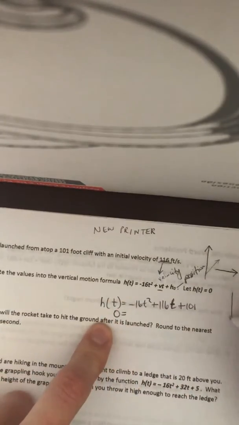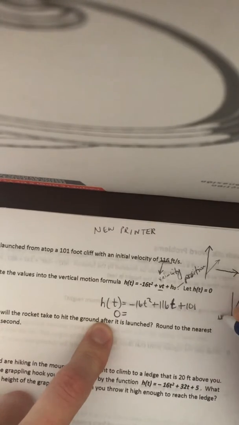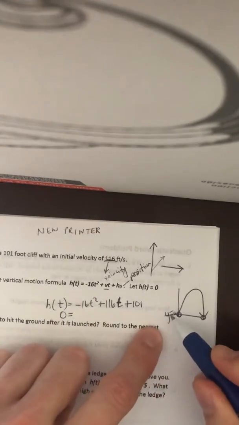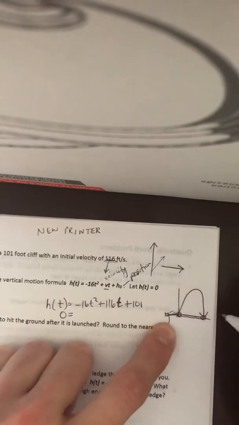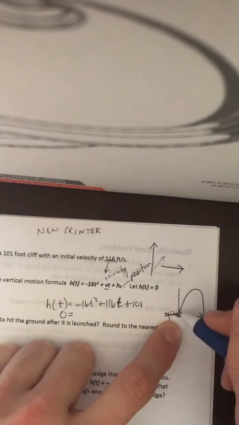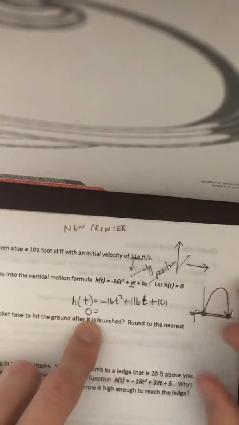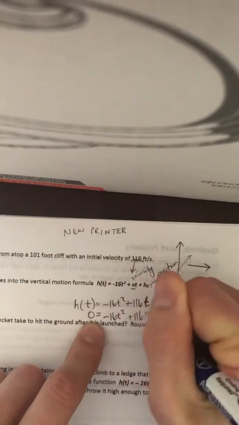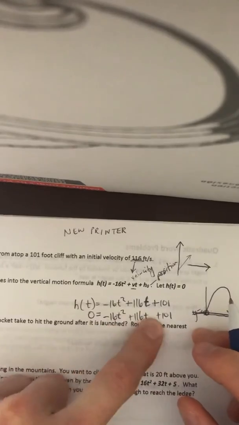Remember that when you solve your quadratic, where y equals 0 on your x-axis is where you have your roots or your solutions. Okay, so 0 is equal to negative 16t squared plus 116t plus 101. That's the equation you're going to use.